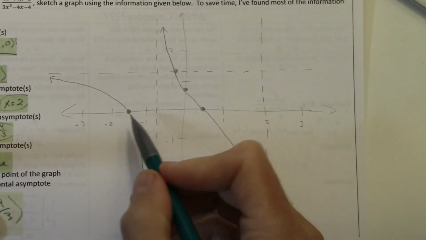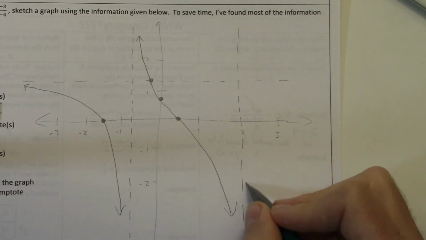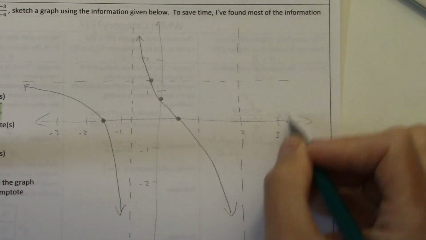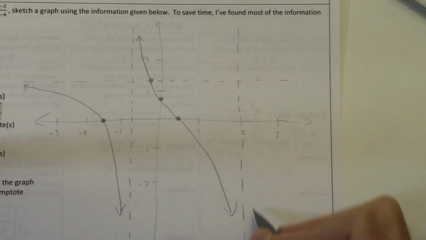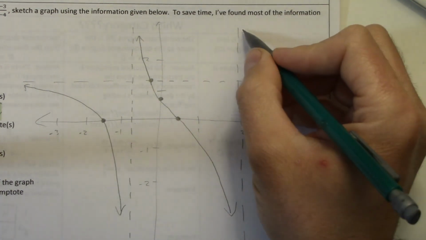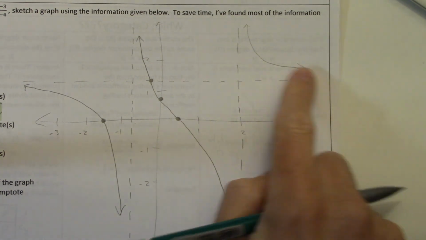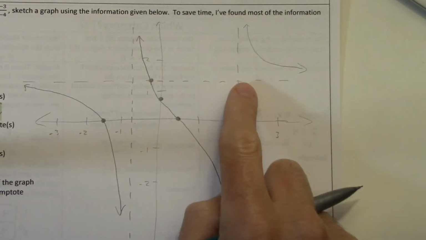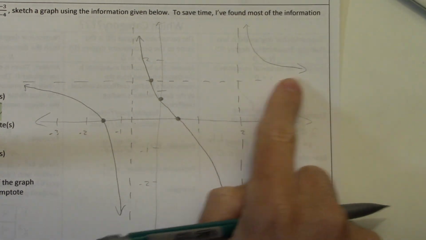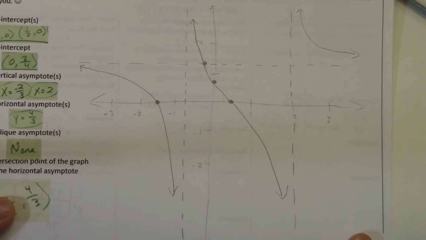Okay, so it crosses where I said it would cross. The same idea will happen here. Now I can't just do this. I can't make a guess that way, because that would make it cross the x-axis, and I don't have that information. So my only option is to do this. There's a little section over here where it gets closer and closer to that vertical asymptote and closer to this horizontal asymptote. And that's kind of how you put the guess together.